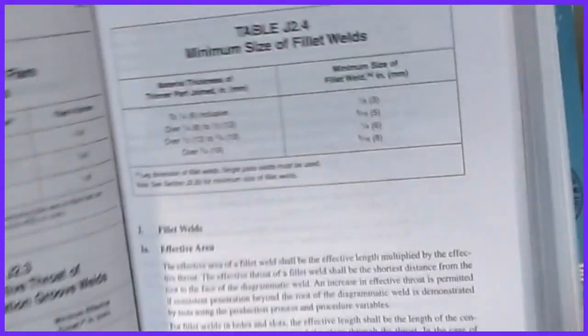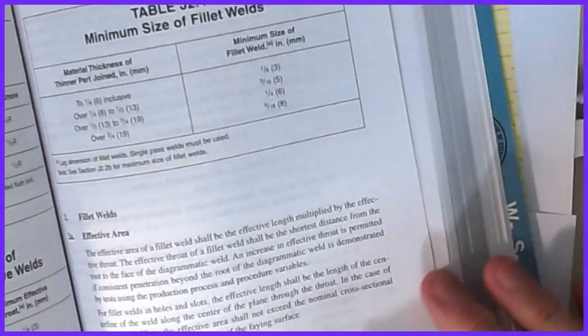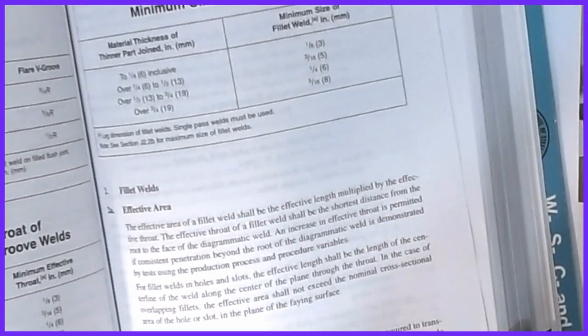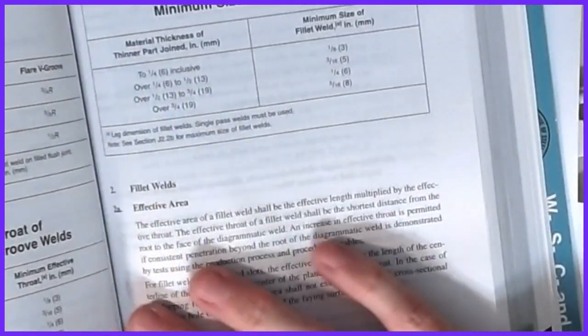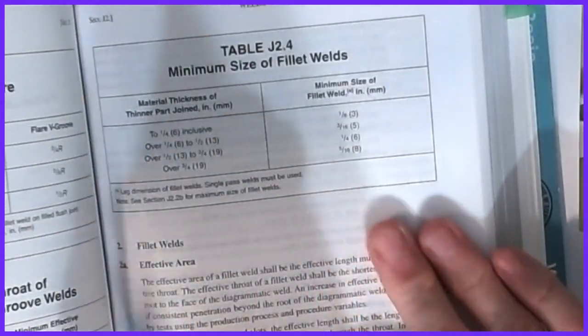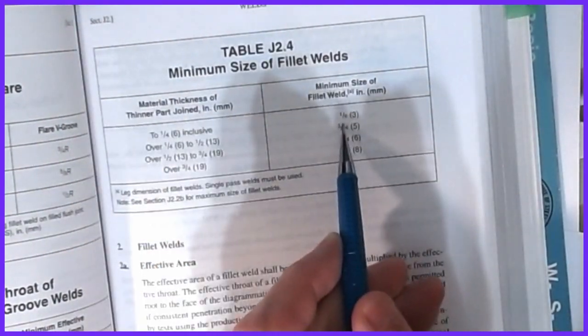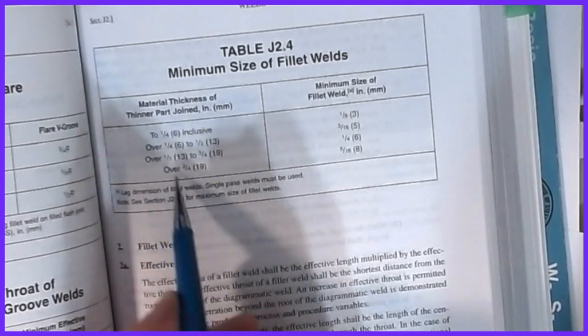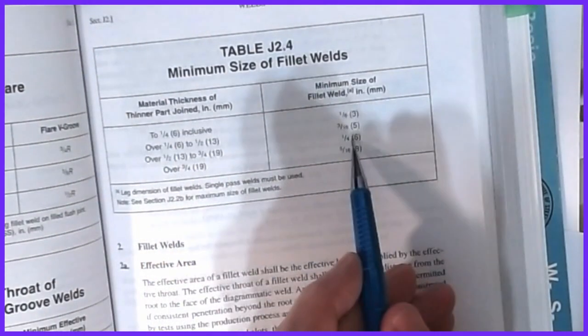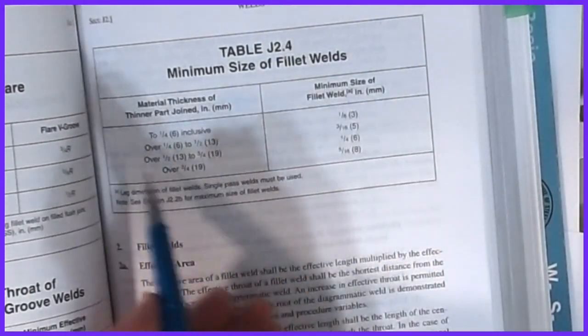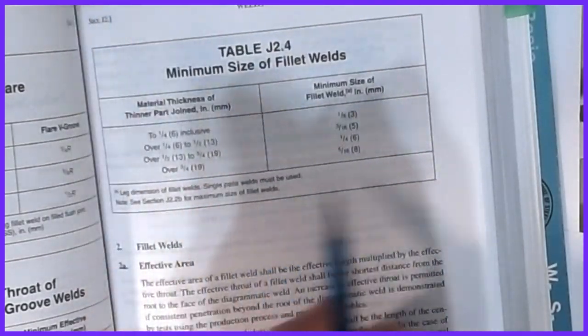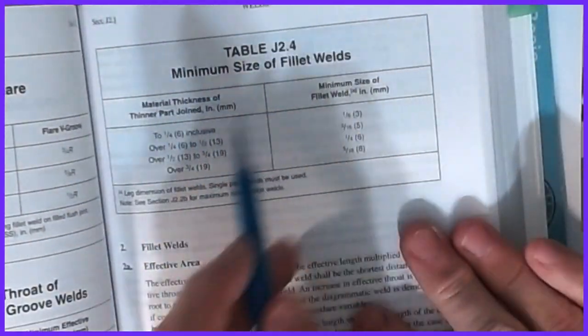Okay, and so for us, since we're predominantly worried about the minimum size of fillet welds, we'll be looking at J2.4, and you can see that for up to 1/4 inch, the minimum size is 1/8. Between 1/4 and 1/2, the minimum size is 3/16. You can see that for the plate sizes, it gets a little bit larger as you go up. And so this will dictate the minimum weld size.